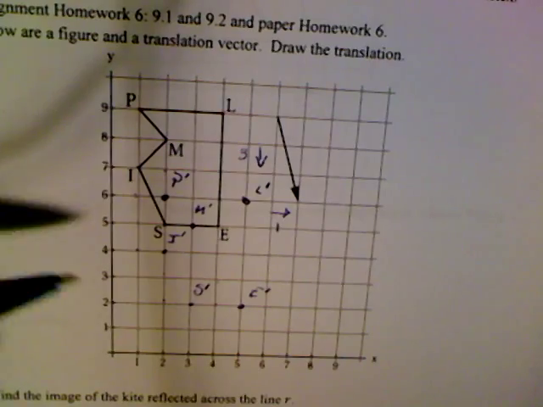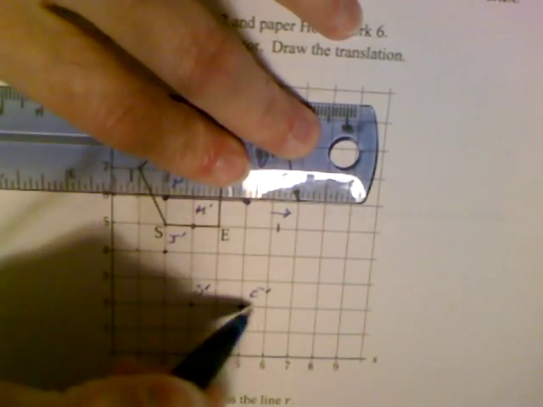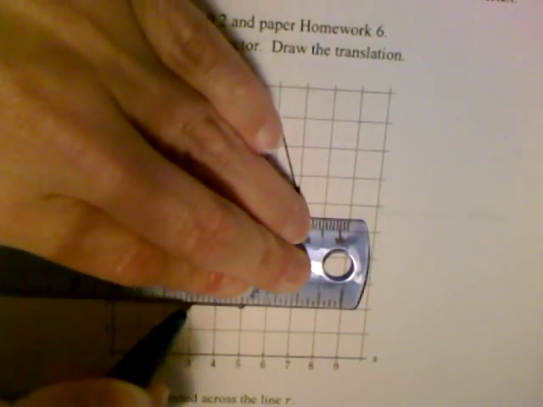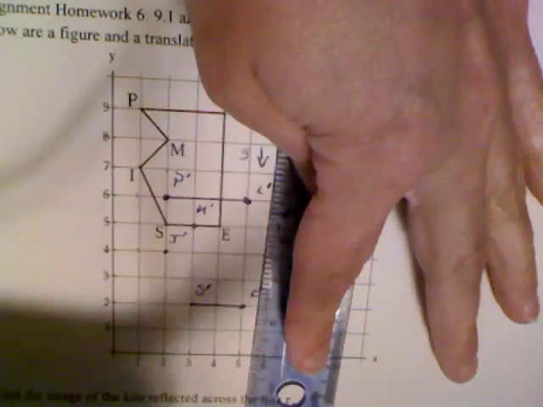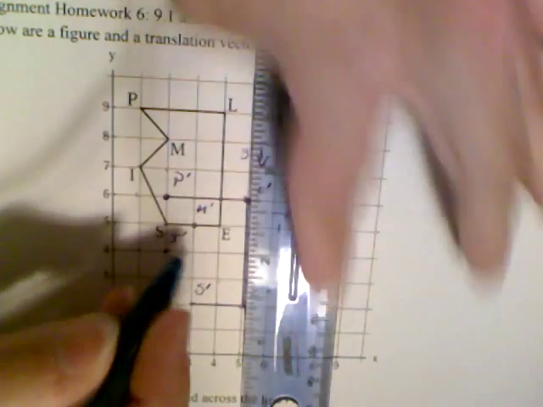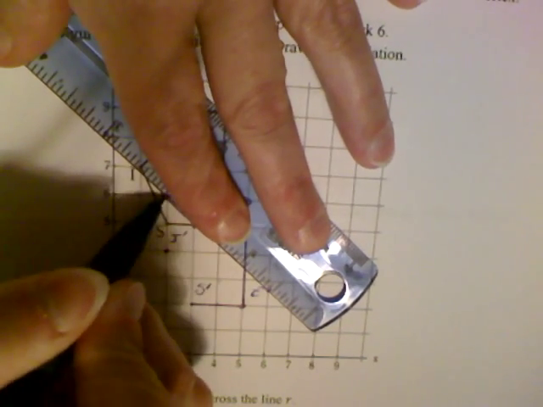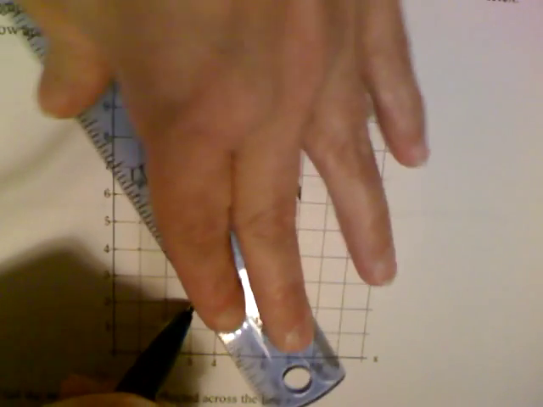Now, I did that by moving each point, right? Now, I could just as easily have taken and moved L and then done everything with respect to L. And that's how I'll do the next one so that you can see a different method.